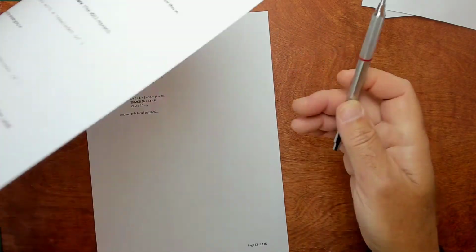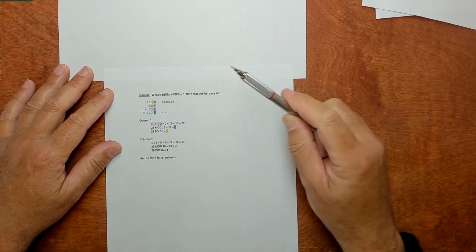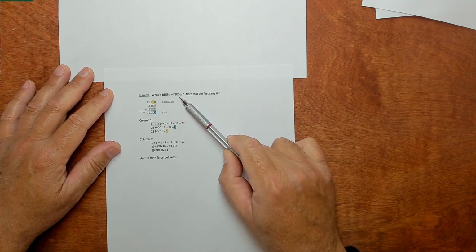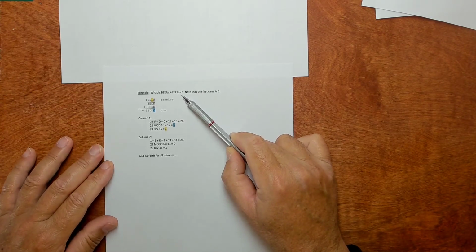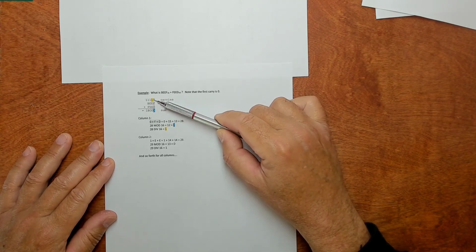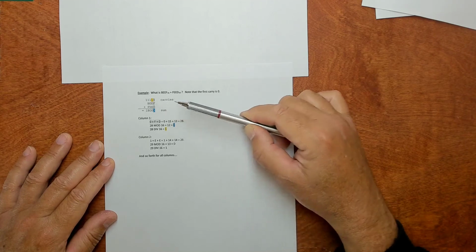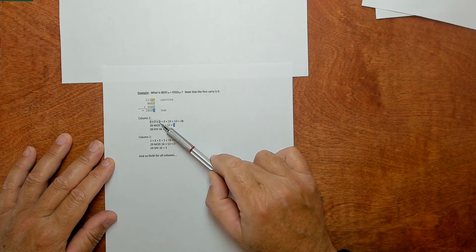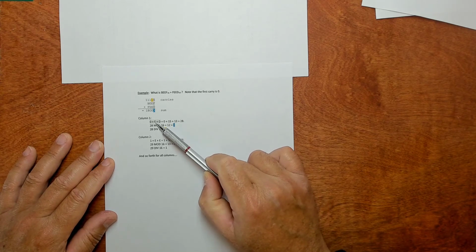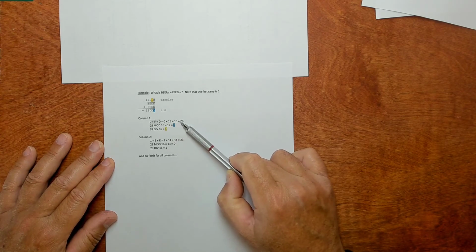So let's add beef and feed. Okay, so what is beef plus feed? So the first carry is 0, keep that in mind. So f plus d plus 0, you have to kind of write it out. It's 0 plus f plus d, and you have to convert to base 10. F is 15, and d is 13. So now you can add those.